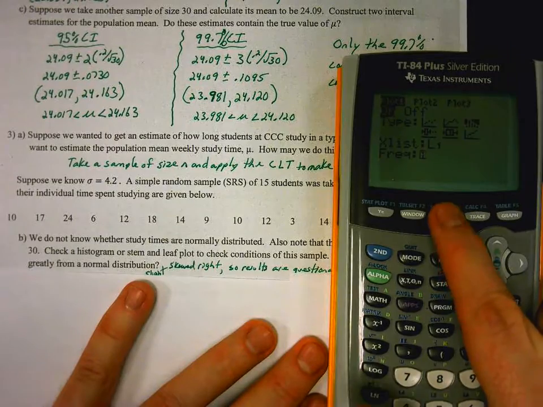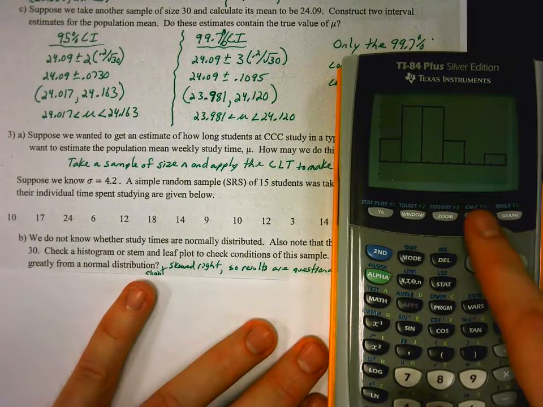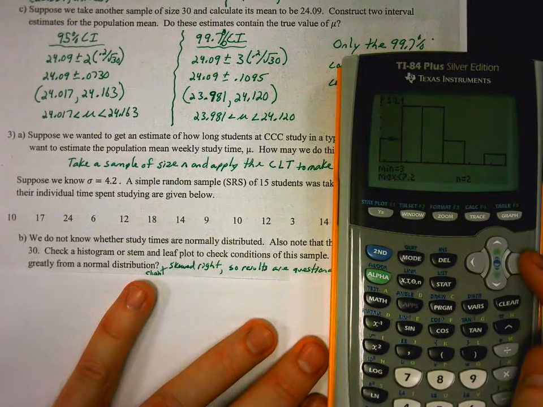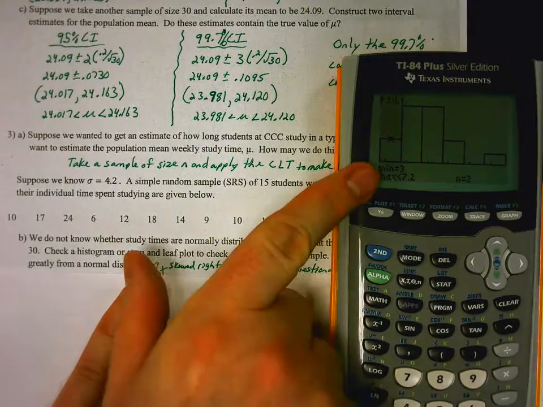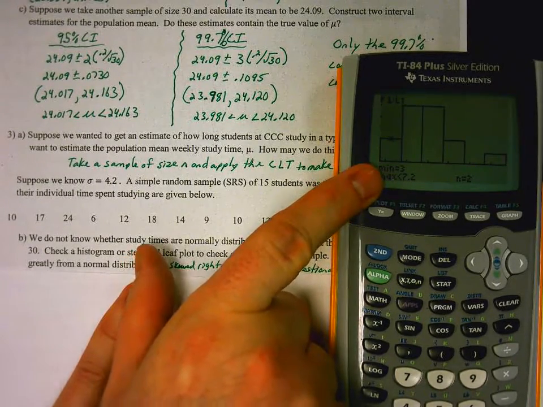Okay, then if you hit zoom 9, that's zoom stat, and it'll give you a histogram. If you trace it, it'll show you the window, basically the values that fit in your axes here. You don't have to go too crazy with trying to rearrange this.